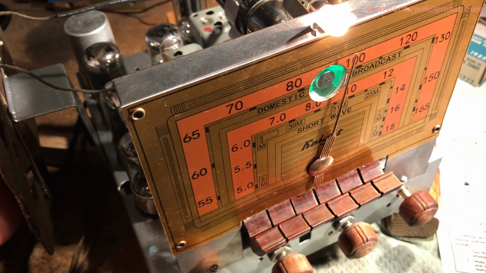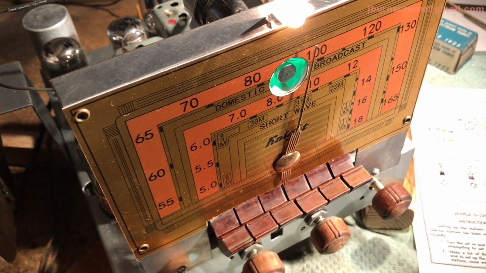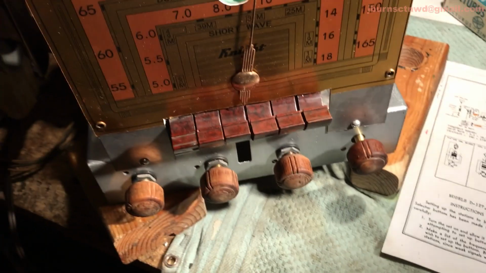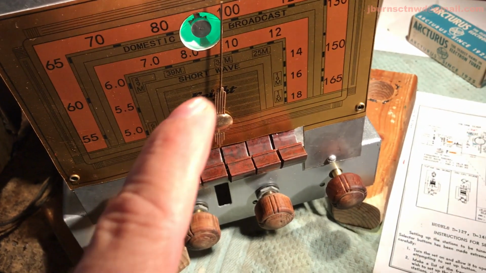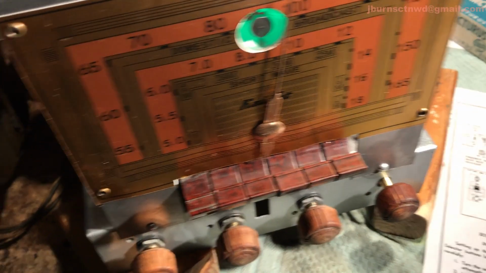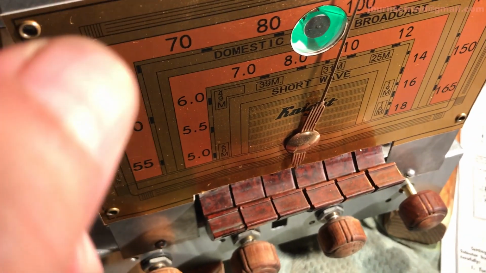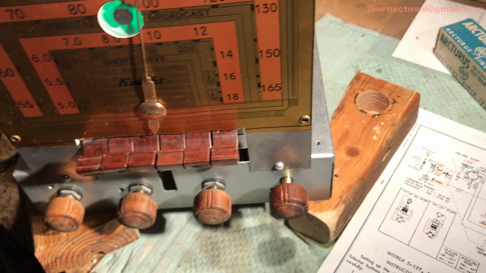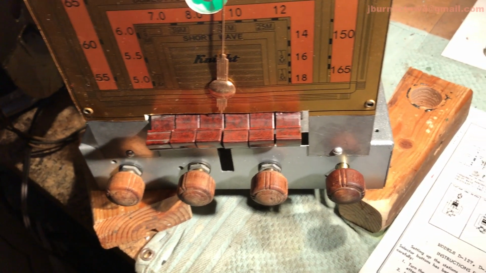Now, there might be one component in there that I haven't checked, but I've gone so far as to chopstick the lead dress around the front end and the oscillator coil to see whether it could be lead dress. Doesn't make a difference.